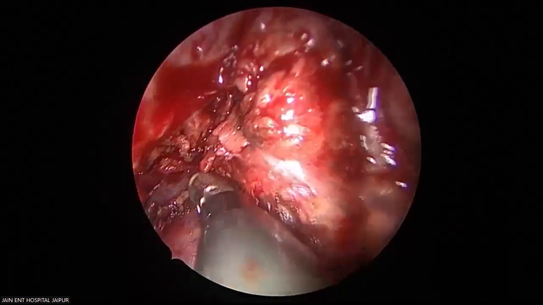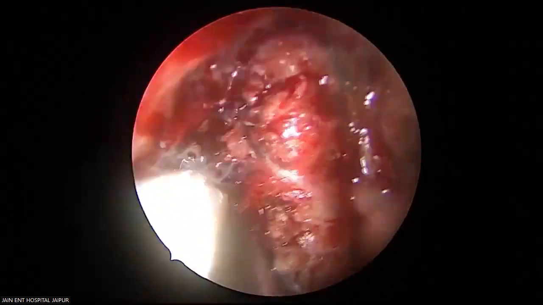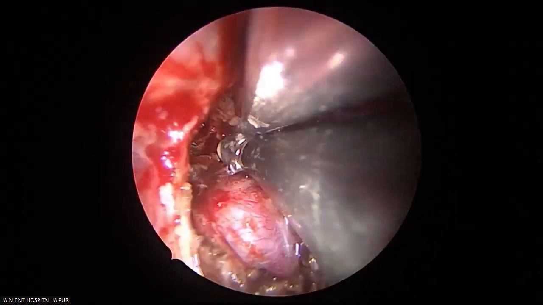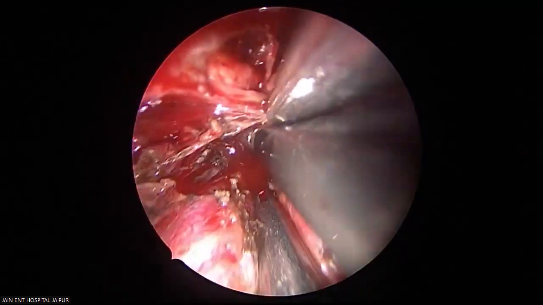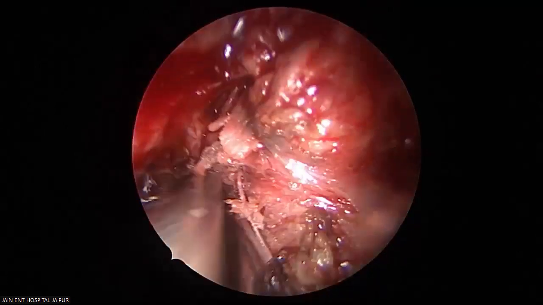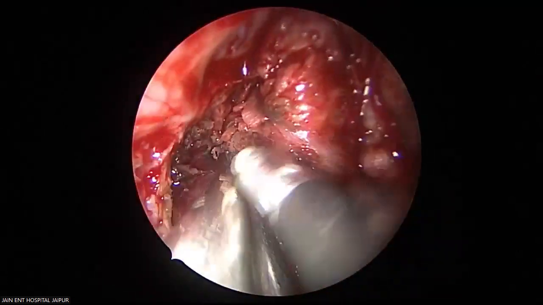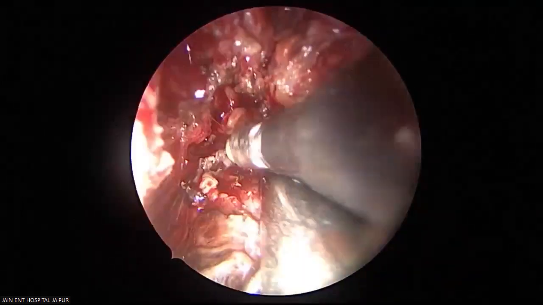This could be one of the vessels as well. Tumor surface.